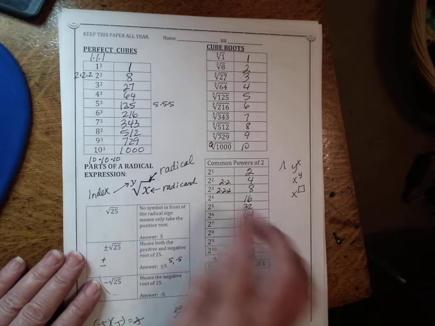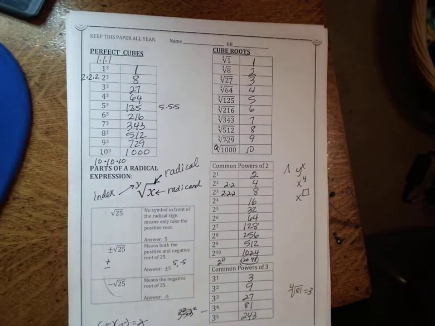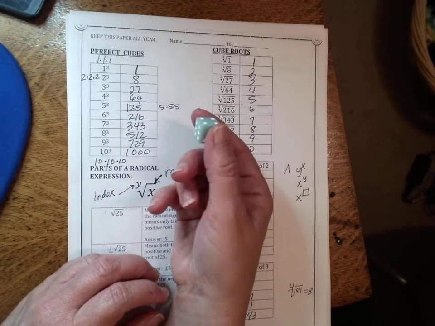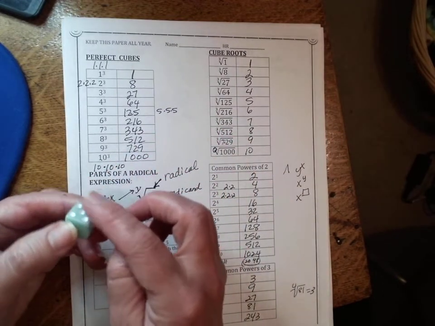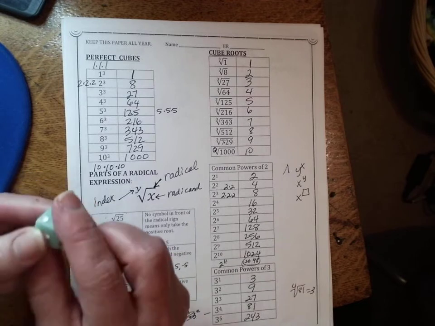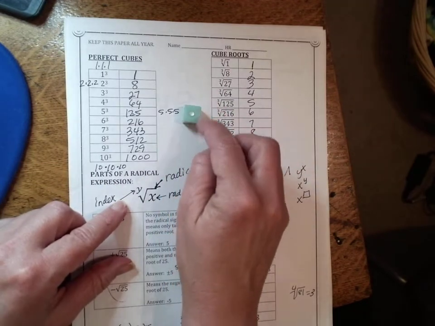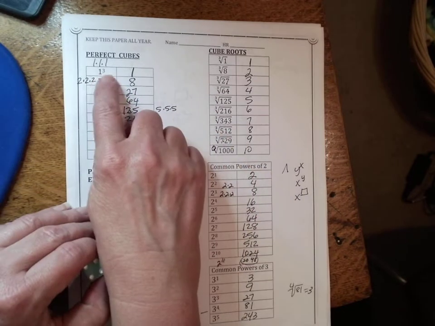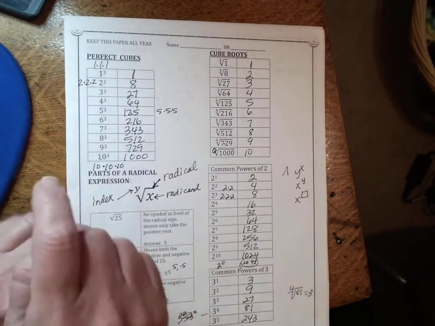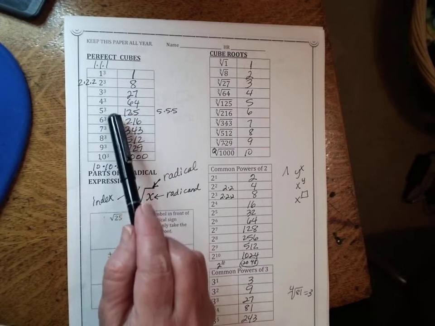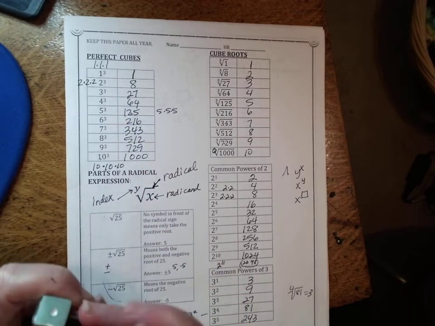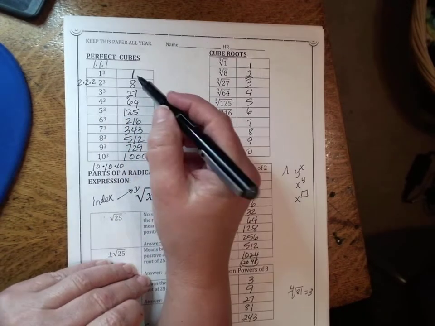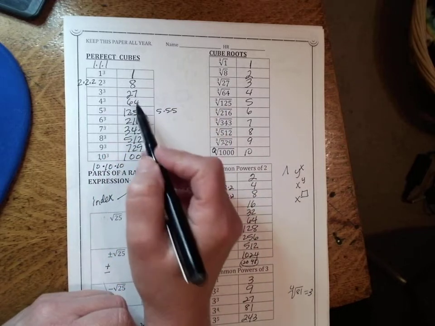Second page talks about perfect cubes. What a perfect cube is, it's like a die. This is a cube. It's called a cube because all 3 dimensions have the same length. It's the height, the width, the length, they're all the same measurement. So we can call it a cube. So 1 cubed means 1 times 1 times 1 is 1. This is repeated multiplication. Exponents are repeated multiplication. Okay? So 1, 8, 27. So these are perfect cubes.